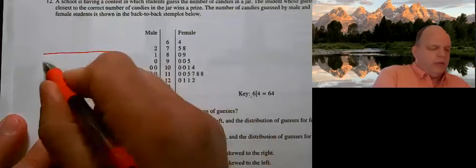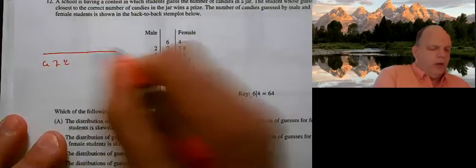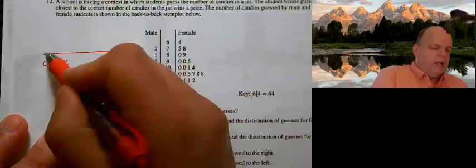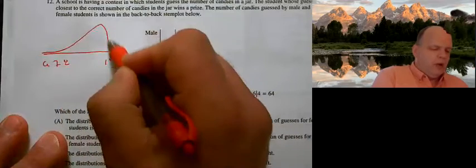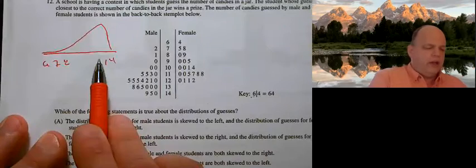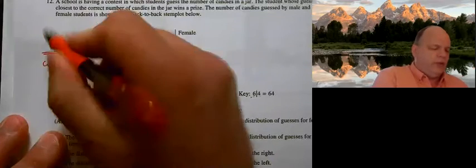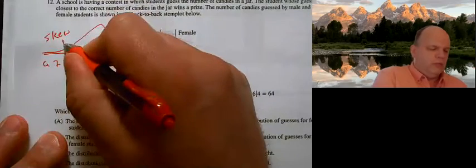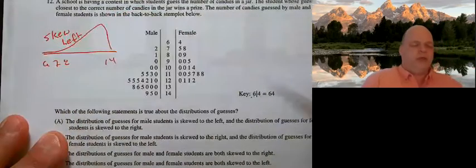And we're starting off 6, 7, 8, all the way to 14. Well, we are going to be shaped with just a few over here and a lot over here. This is stretched to the left, so this is skewed left. So the males are skewed left.